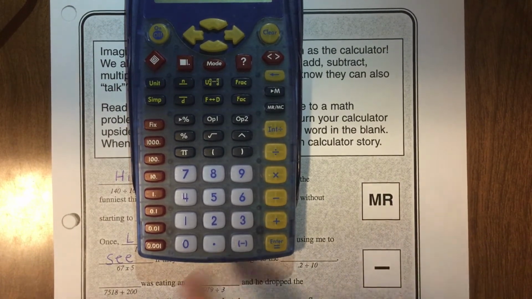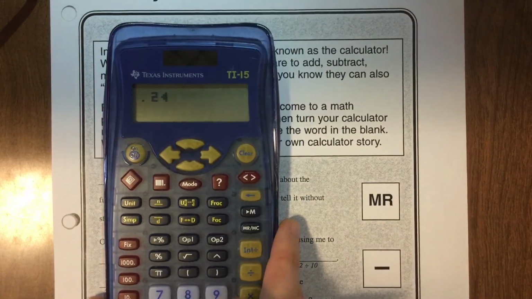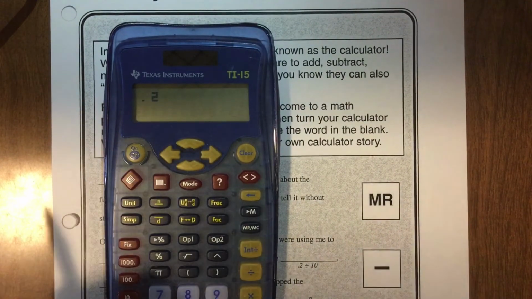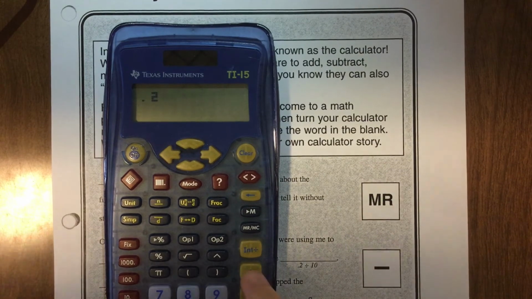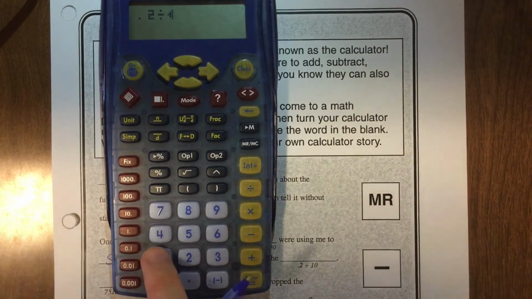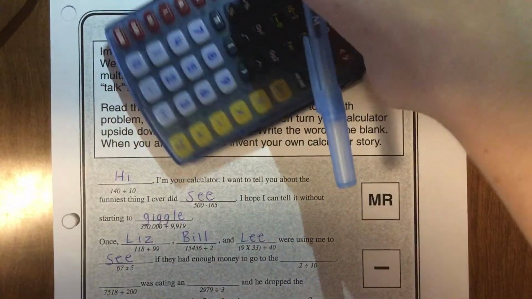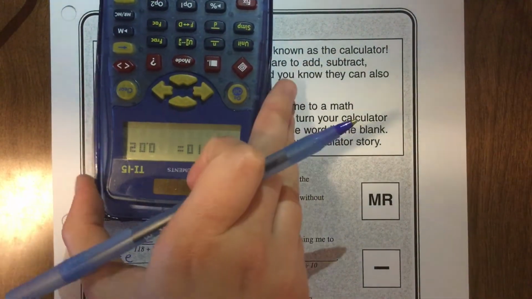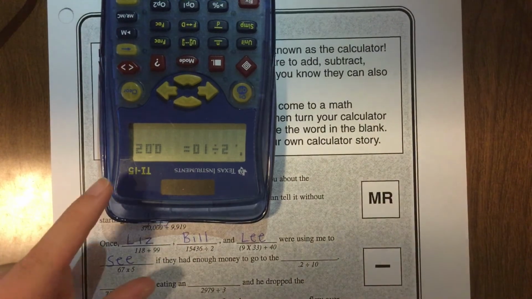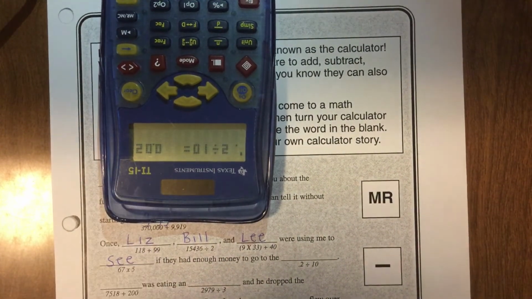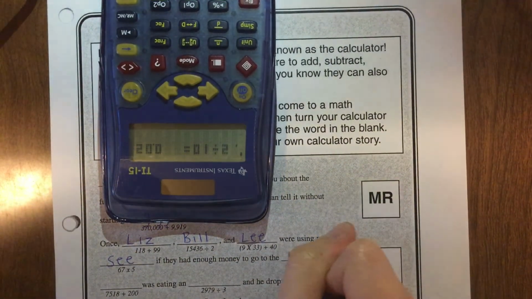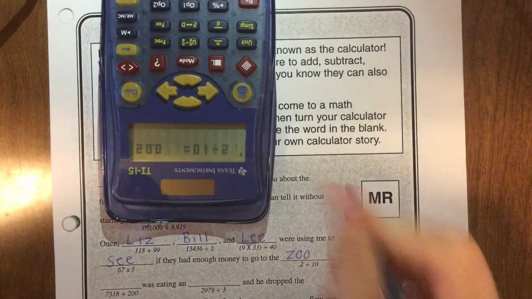So hit 0.2, and then you can see on your calculator it comes up with the decimal point, then 2. And then just like normal, divided by 1, 0, or 10. Equals, and it says zoo. I know there's a random period in there, but you can ignore that and just write zoo.